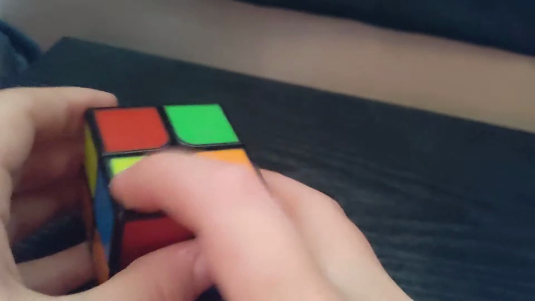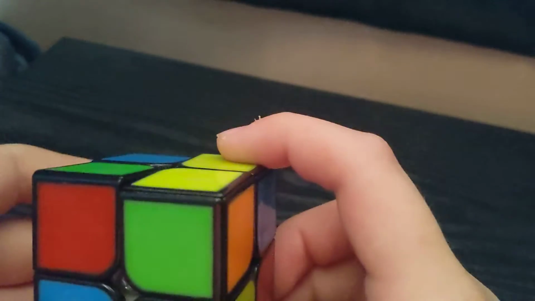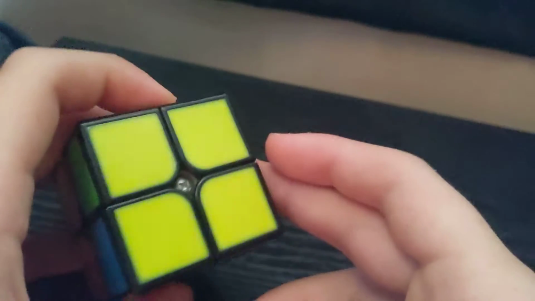Now I'll show you the opposite of that. So if you do that, that one isn't matched, so you're going to put this on the back right. Go R, U2, R prime, U prime, R, U prime, R prime. The top will be solved.